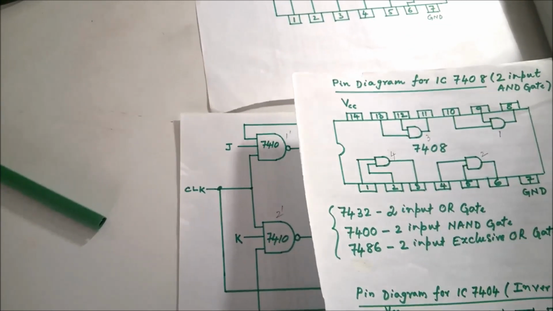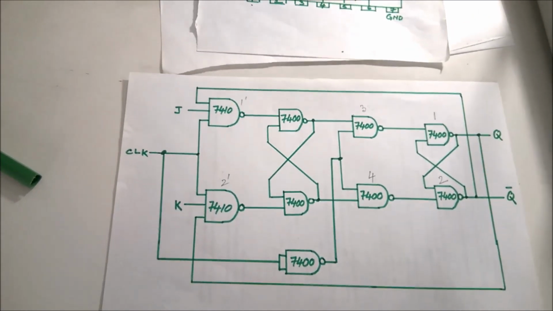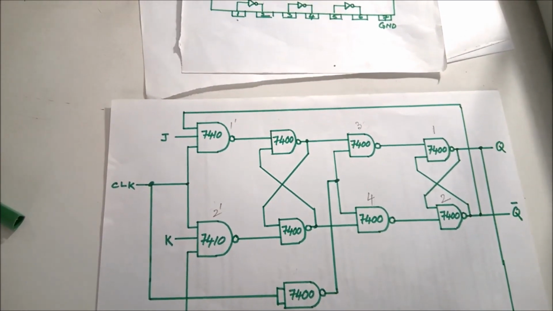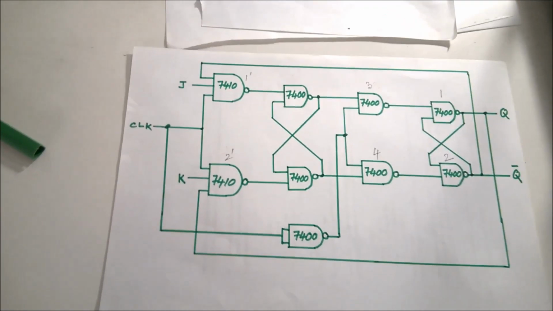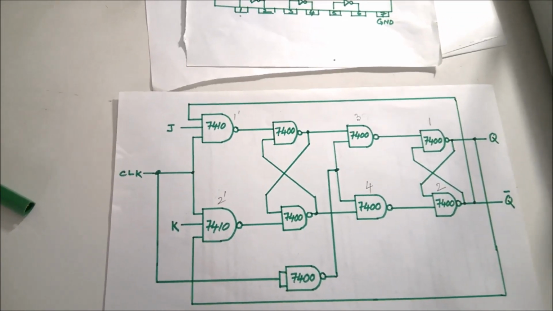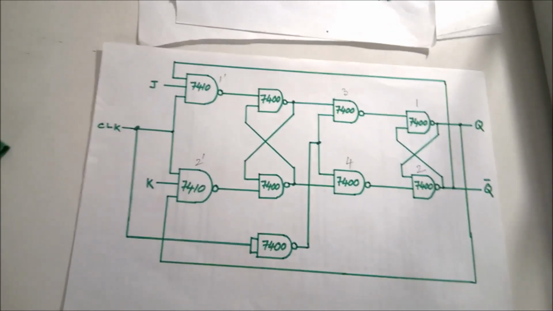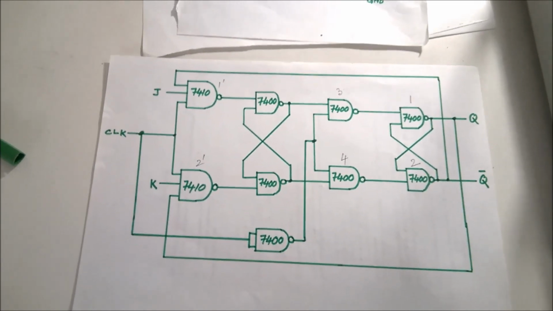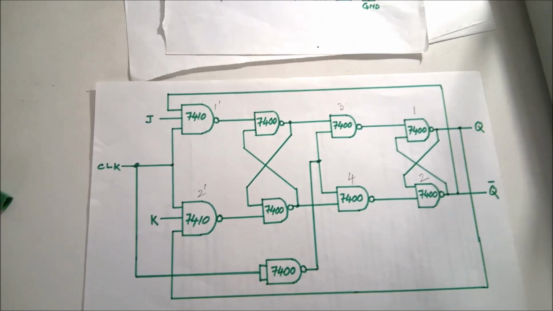That means if we overlap them, 1, 2, 3, 4, and the 5 will go to the second IC, and 1 and 2 will make it 5 and 6, and 7 is the 3. You can connect it the other way also, but this is the method I have adopted to simplify the connections.